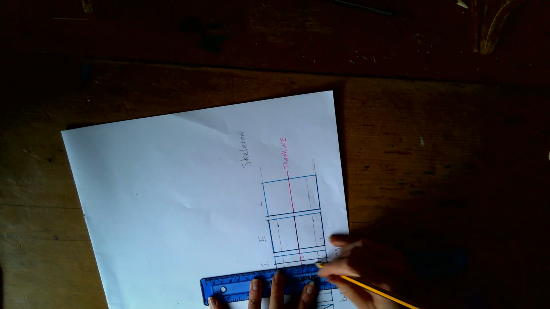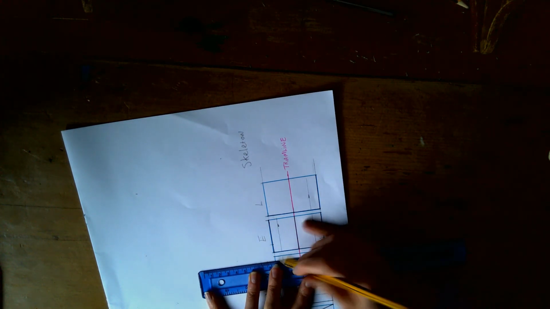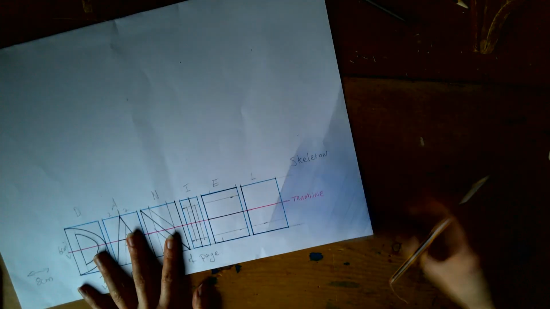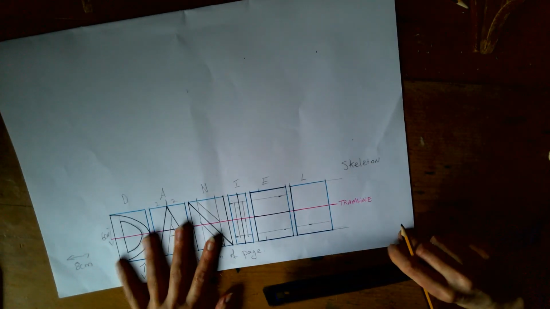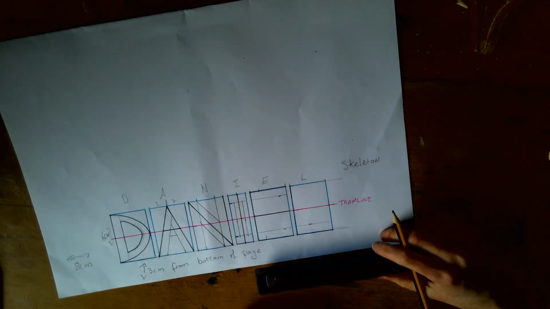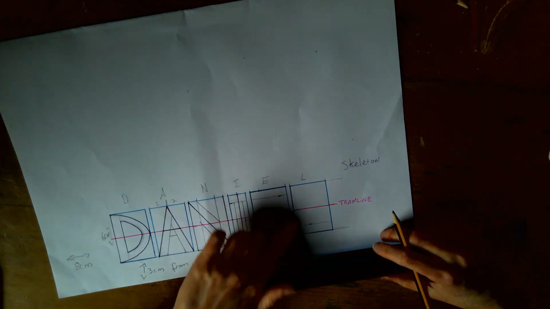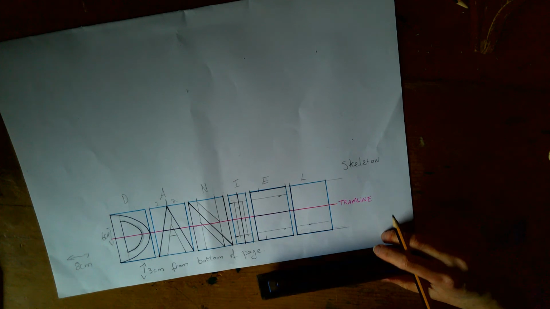Now guys, if this is a little bit technical and is blowing the head off you a little bit, you can always just try and sketch it in with your eye looking, and then straighten it up with your ruler at the end. The main important thing is that your letters fill each box. That's the most important thing.